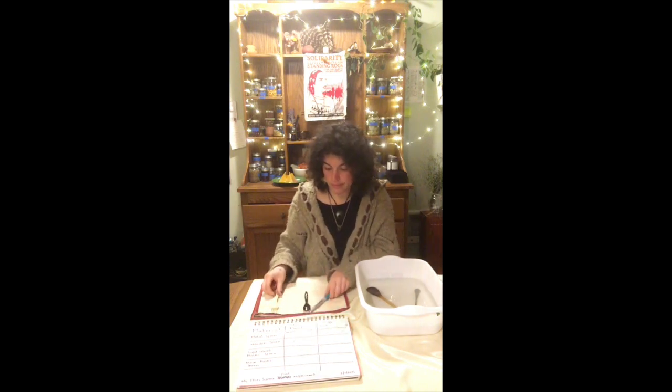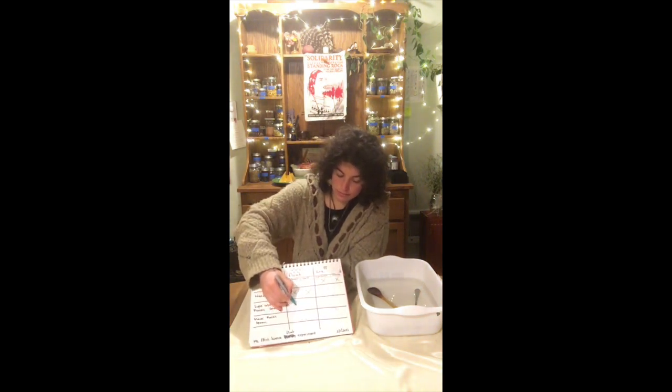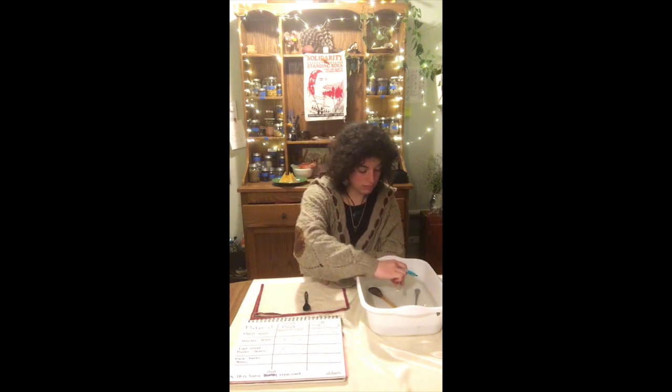Next up, I have 2 different types of plastic forks. Now I've seen plastic floating a lot as well, so I'm going to start with this plastic fork. I think it's going to float. So I'm going to write out my hypothesis. Ready? And it sunk.